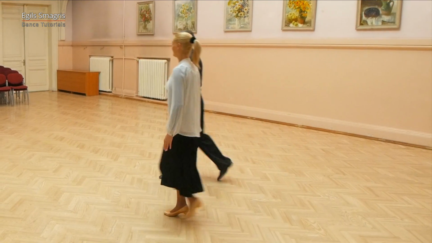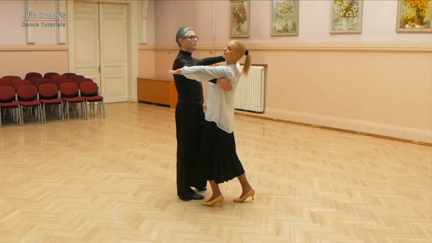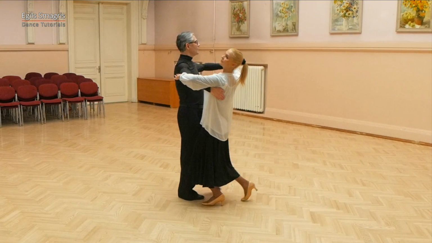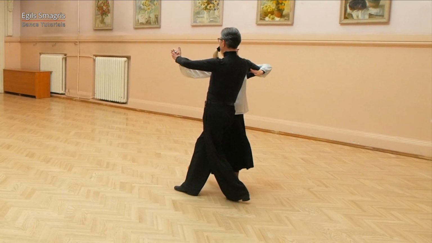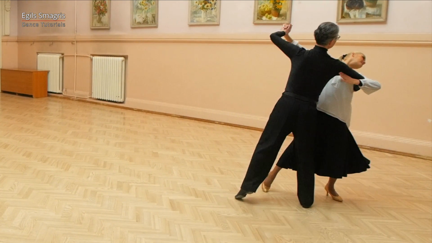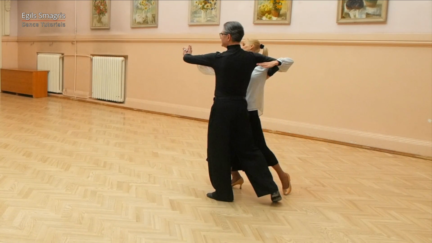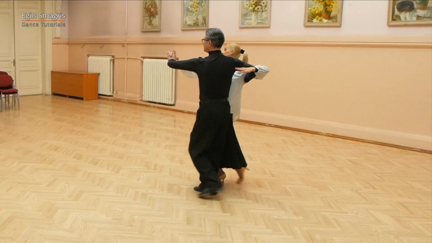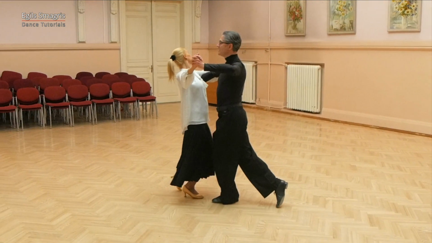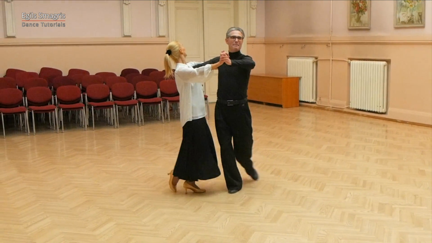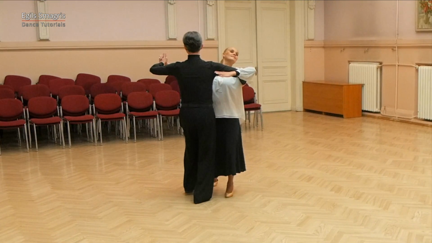Let's look again. Man starts with left foot, forward, to side, back in CBMP, then to side and lunge line and turn to promenade position, to side in promenade, forward in promenade, to side on toe, then cross behind, forward, to side, back in Fallaway position, now back and slightly to side and pivot.